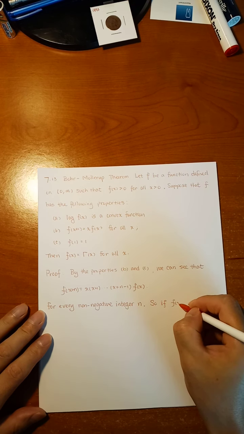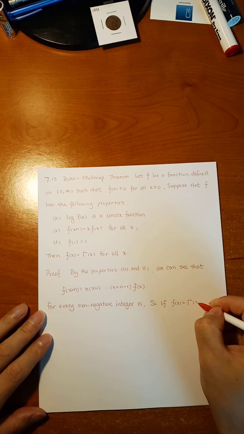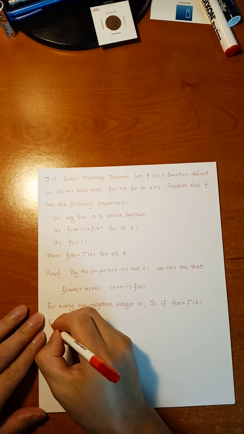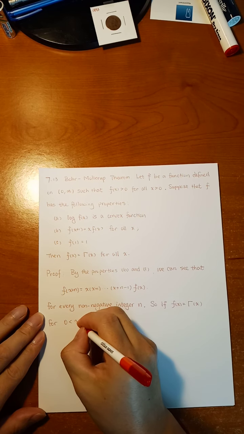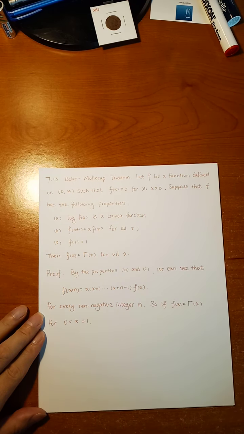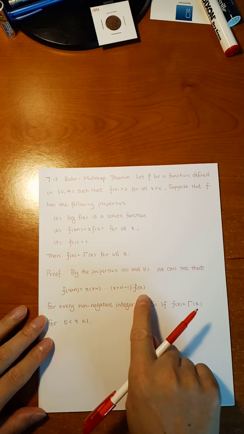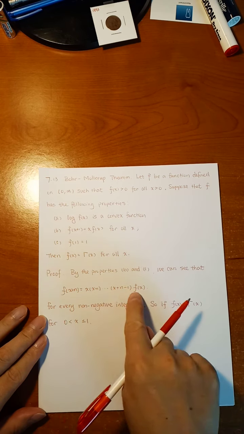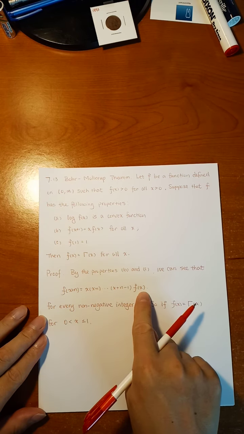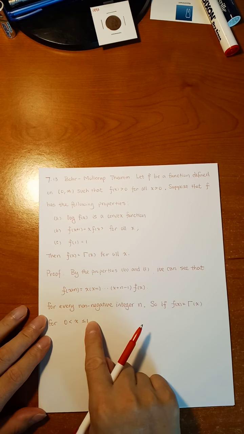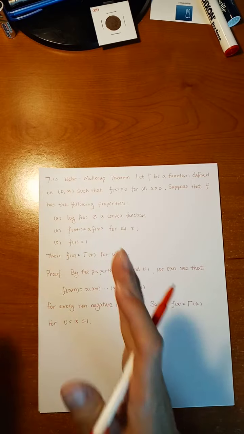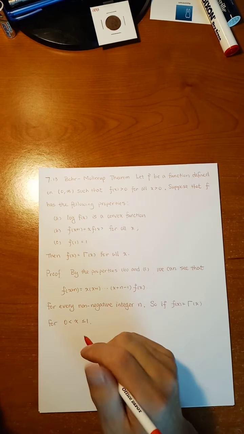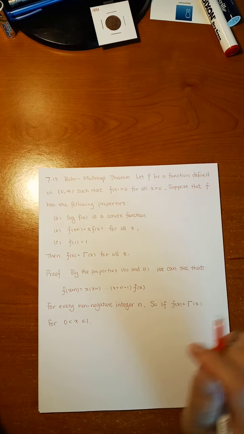So if we have f(x) equal to gamma of x, not for all x, only for x between 0 and 1, then you're going to just add 1, add 2, add 3. Because this part you have x between 0 and 1, but once you add a natural number, you can move the definition to other intervals.